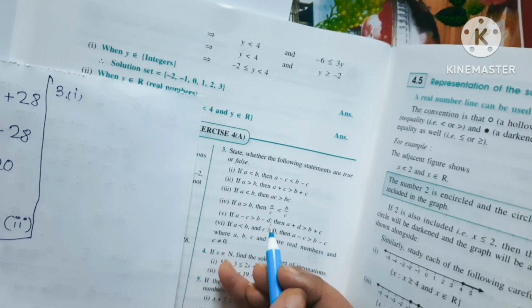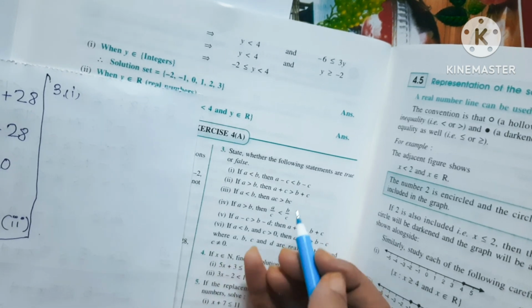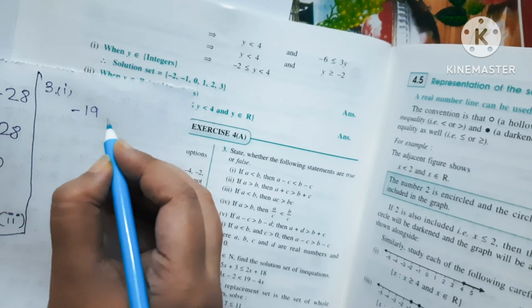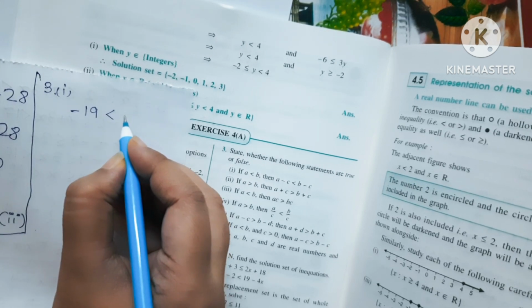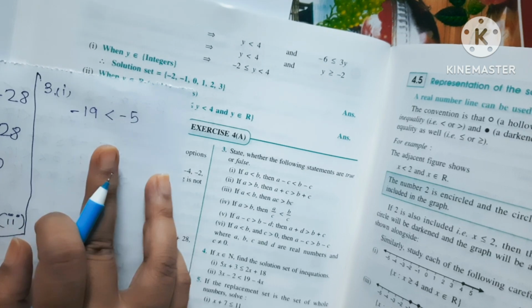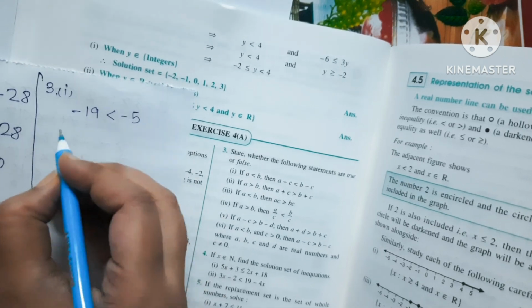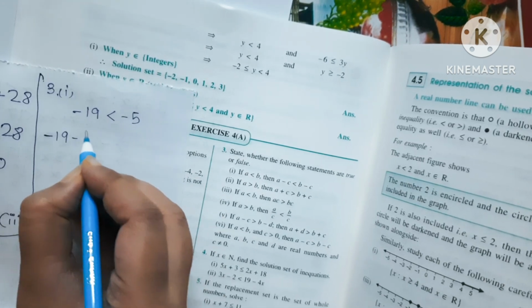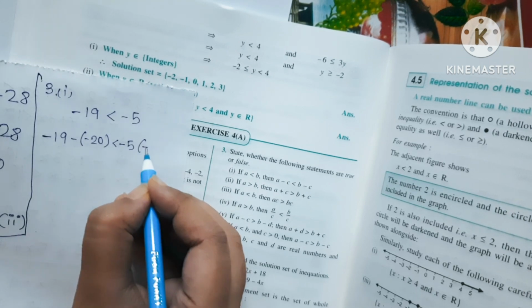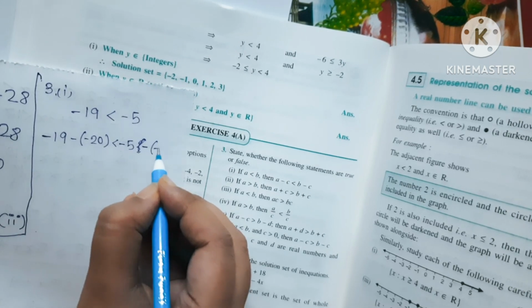Yes, of course. See, if they are negative numbers, suppose minus 19 is less than minus 5, okay, both are negative numbers. Suppose C is also a negative number, so minus 20. So minus 19 minus of minus 20 is less than minus 5 minus of minus 20.